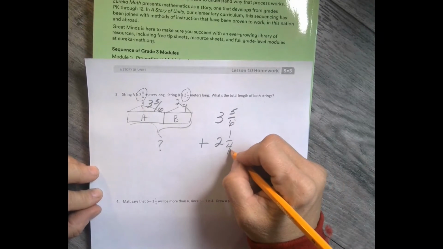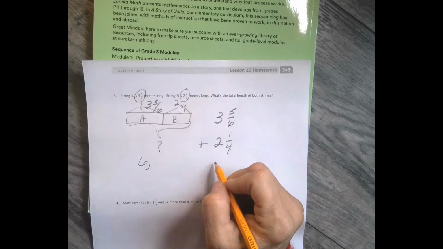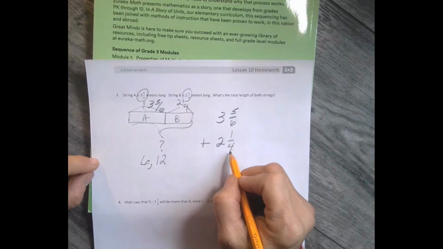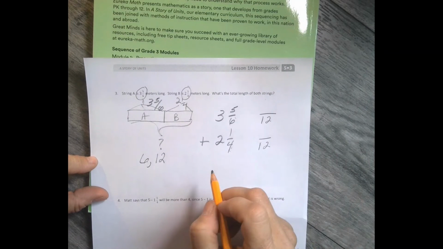Now again, I'm going to think about my 6 and 4. I could just say, oh, this is 6 times 4, but let's look at the multiples of 6. 6, 4 can't become 6. 12, 4 can become 12. So I'm going to go ahead and use 12, right?